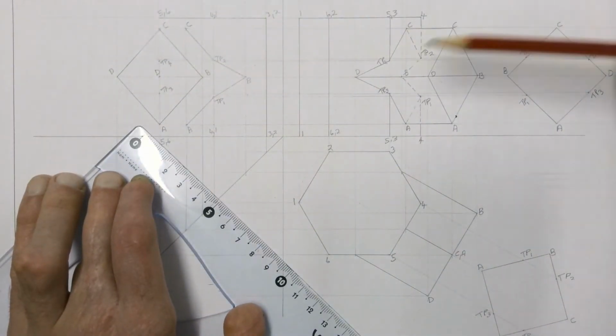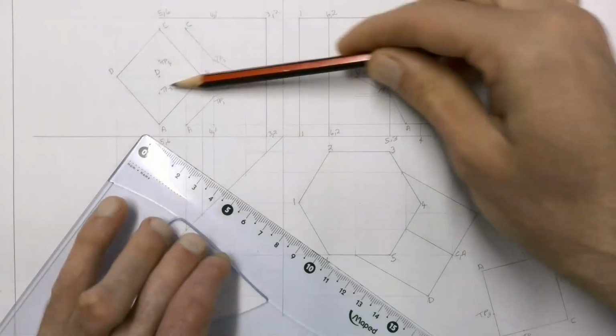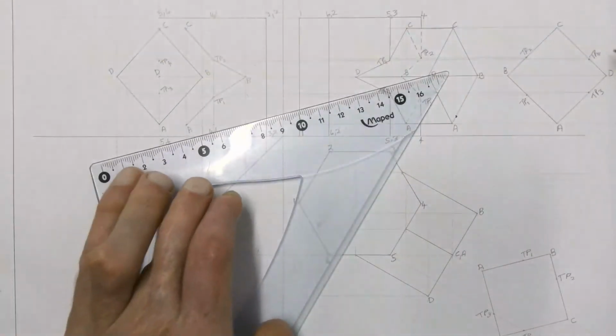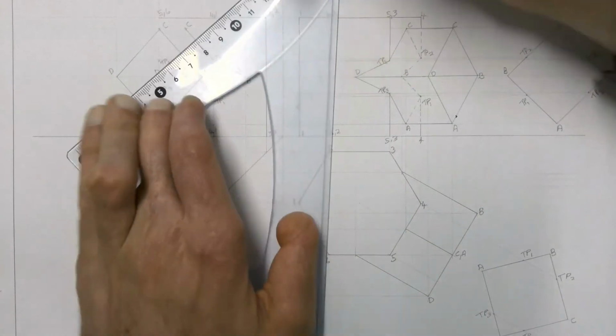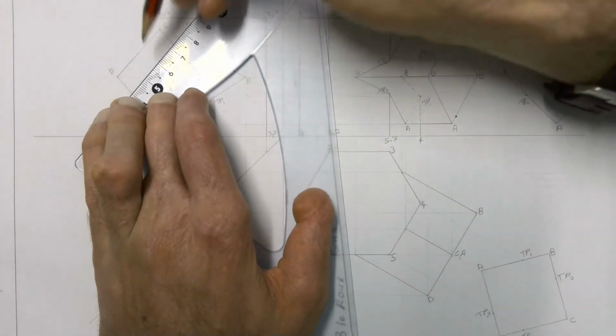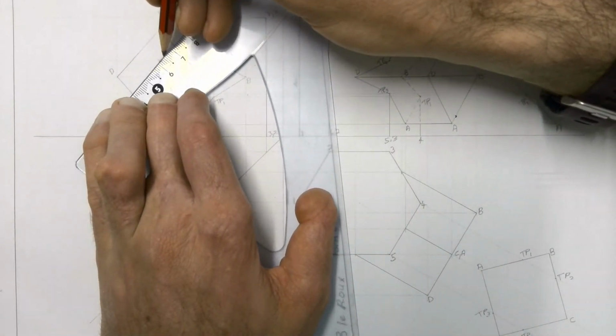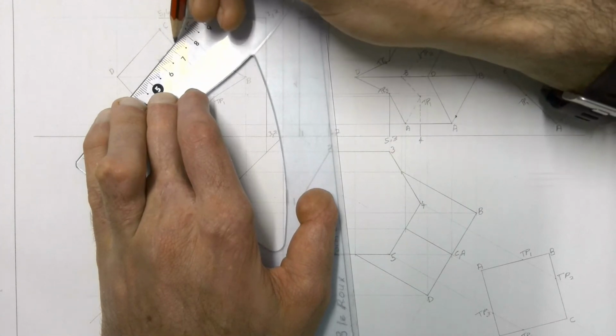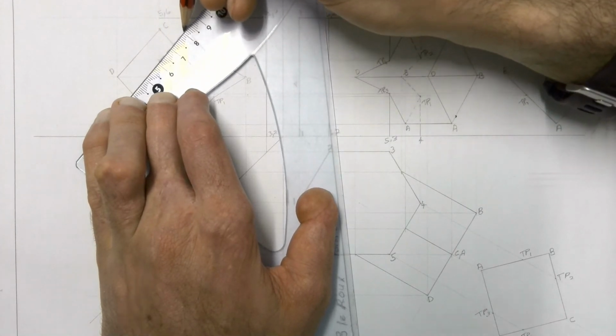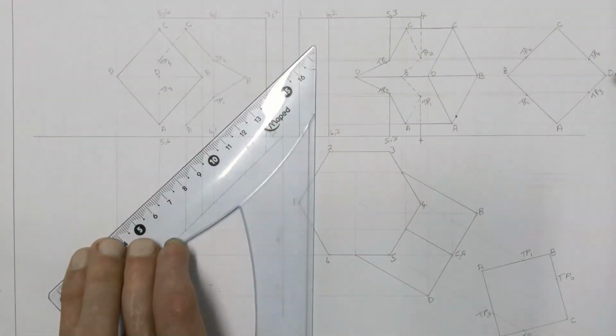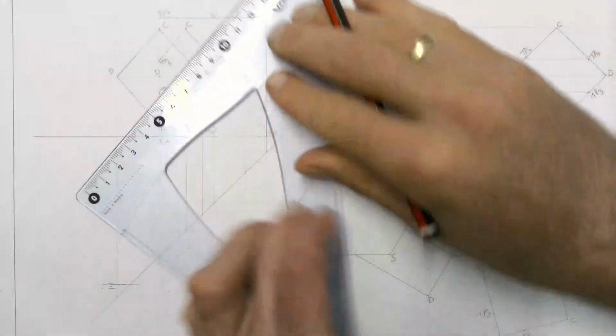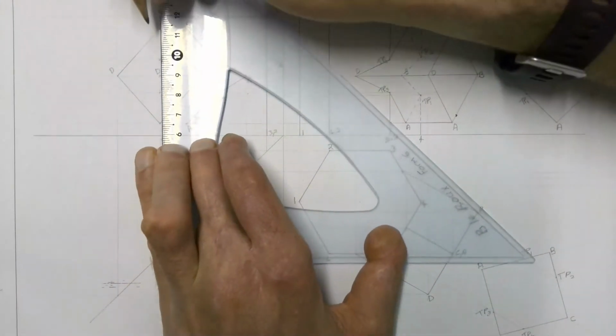Now we're going behind the front of this shape over here, so we've got to go into hidden detail. So from C to turning point 4, and then from turning point 4 to D, and this is going to be straight down.